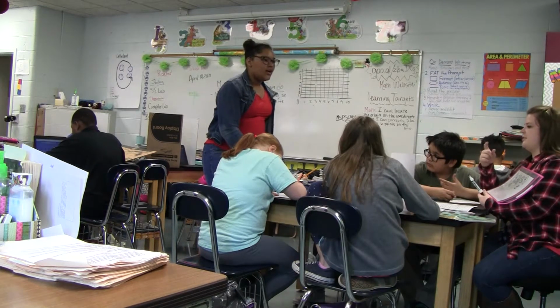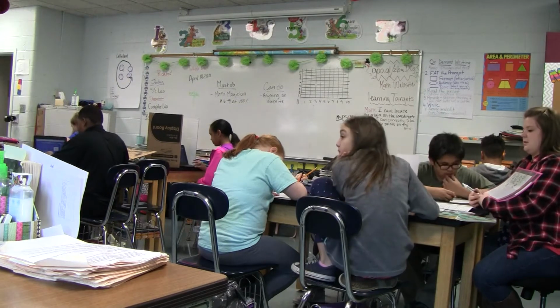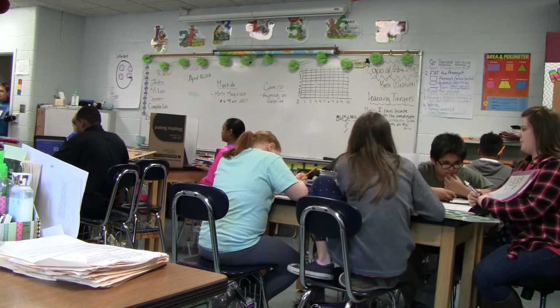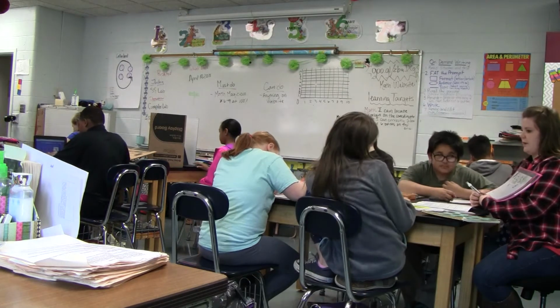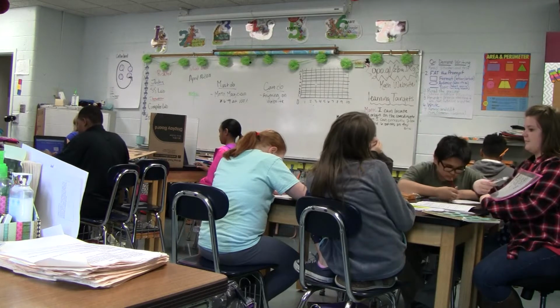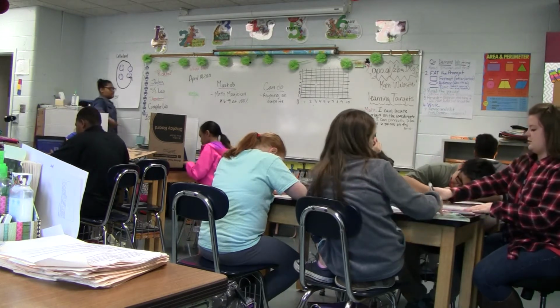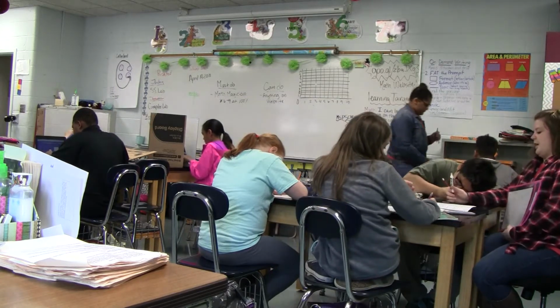Okay, so after you've plotted these, Faith, are they the same point? They're not, right? They're two totally different points. So are they the same ordered pair? No, they're different, right? Even though they have the same numbers, they're very different ordered pairs, okay?